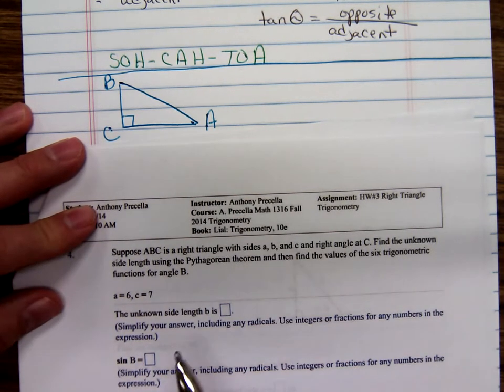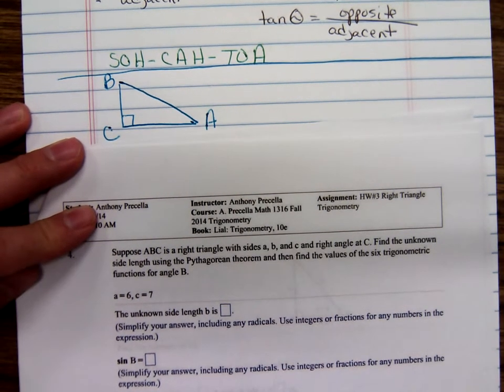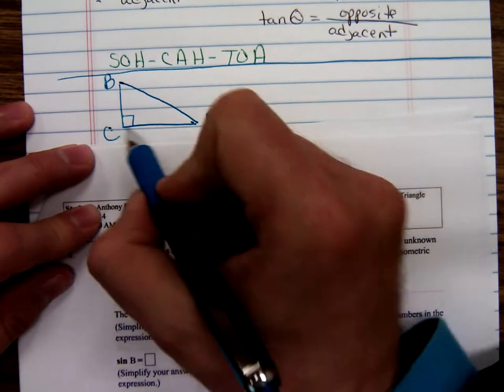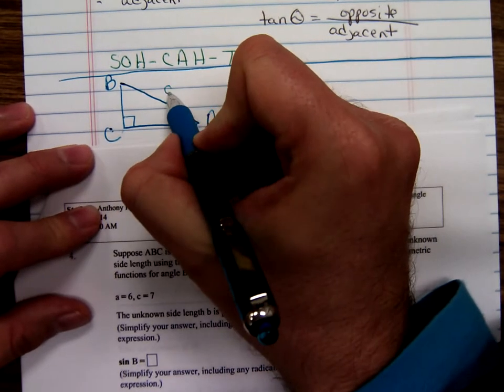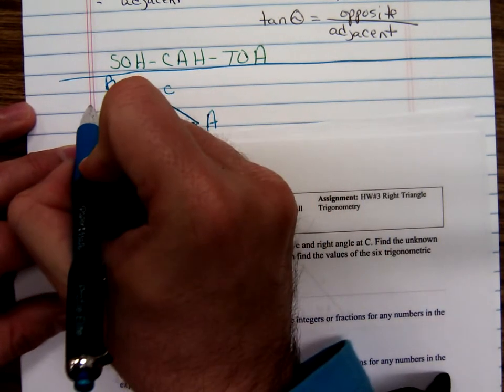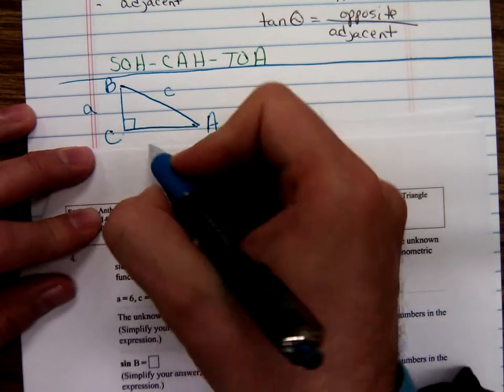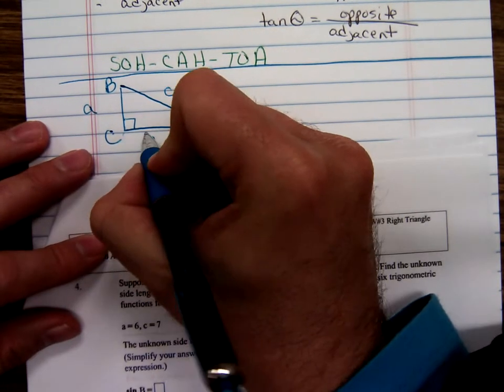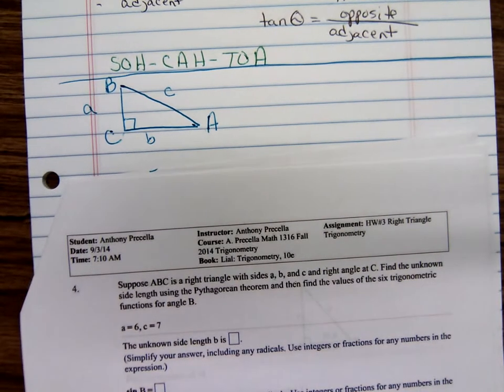The sides opposite the angles are the lowercase letters. The hypotenuse is lowercase c. Here's lowercase a, and here's lowercase b. So that sets up the triangle.